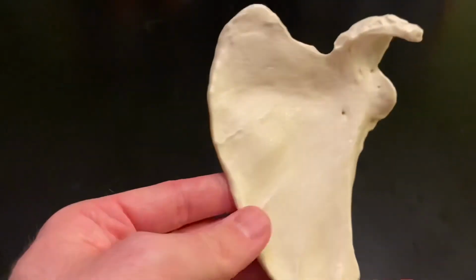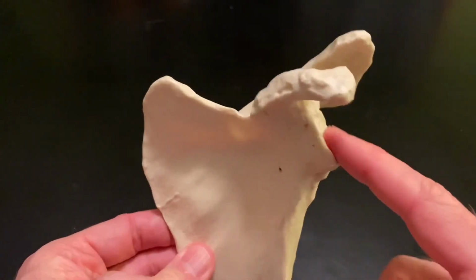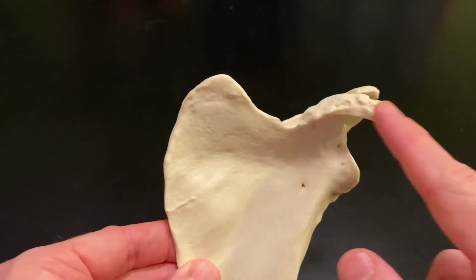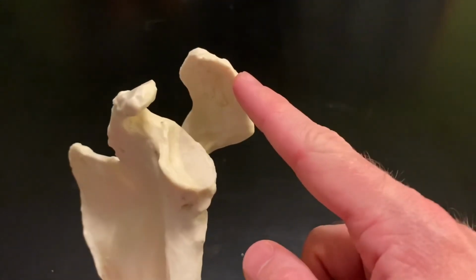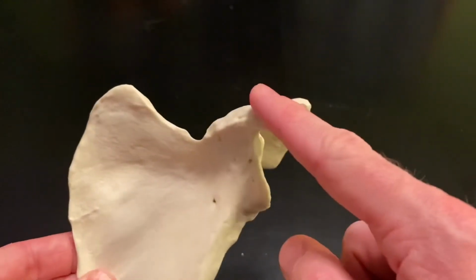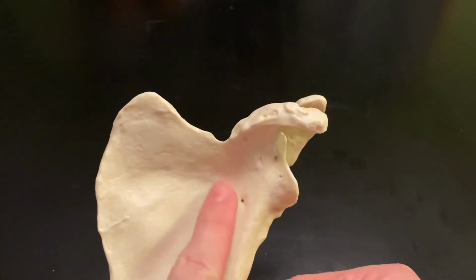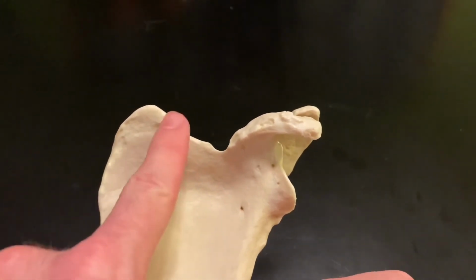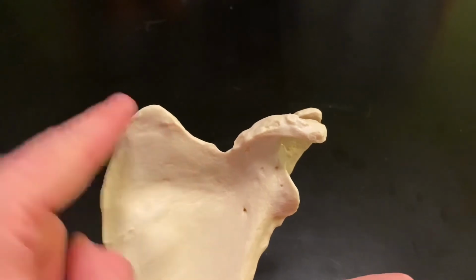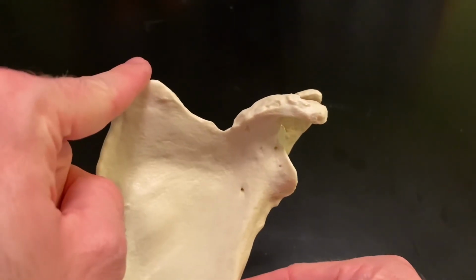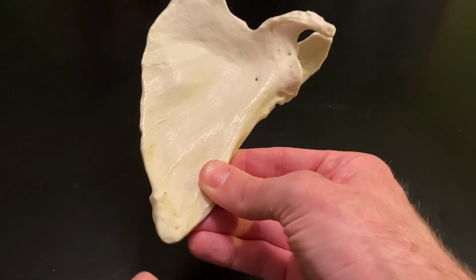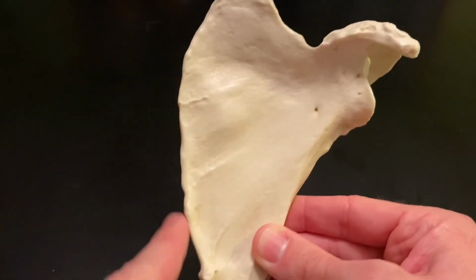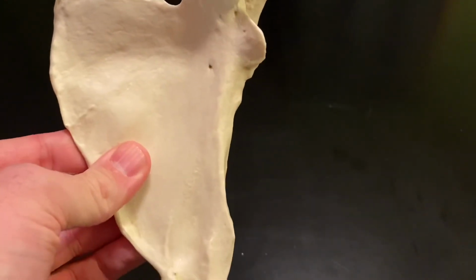If we flip it over, again, here's the glenoid cavity. This is your coracoid process. Acromion process, coracoid process. This area is the subscapular fossa, the superior border, the superior angle, as opposed to inferior. And again, we have the medial border and lateral border.